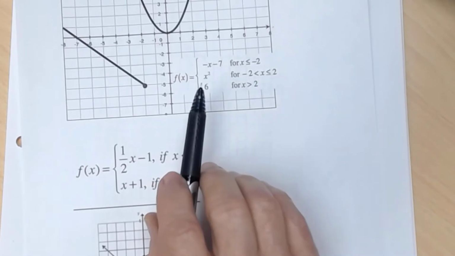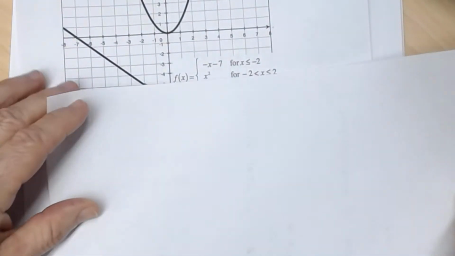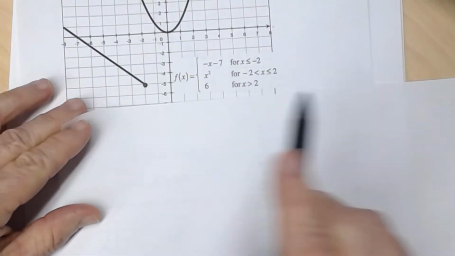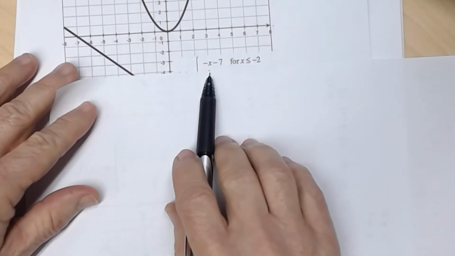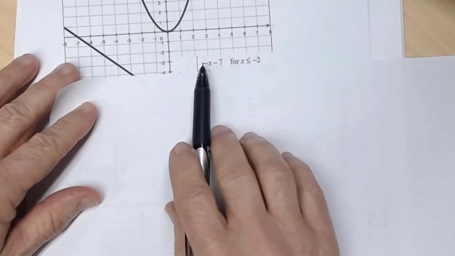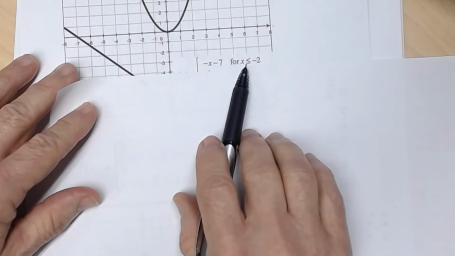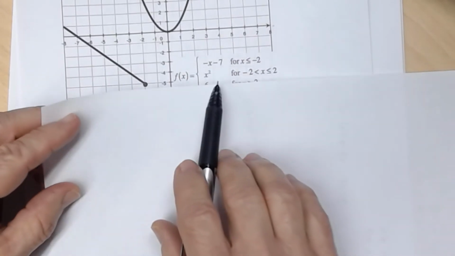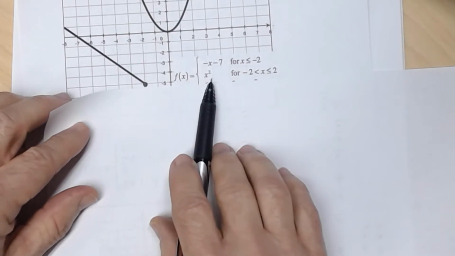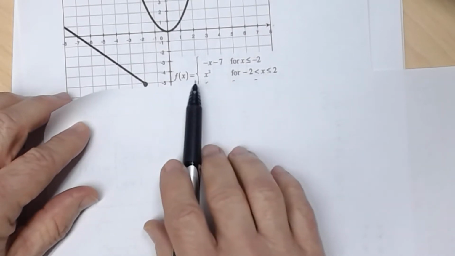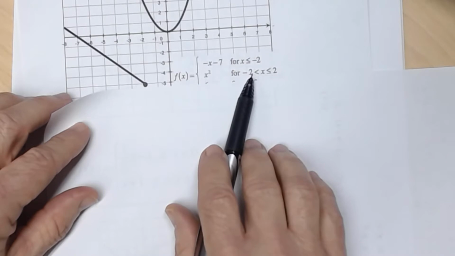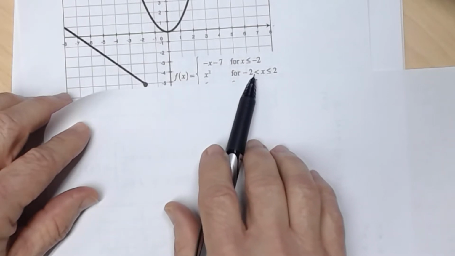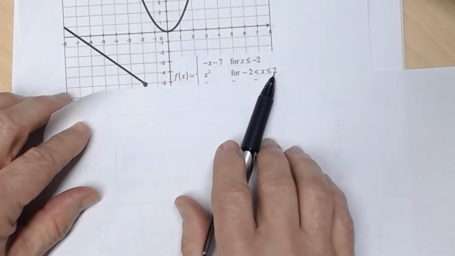Now, here's the idea. You see how f of x was equal to negative x minus 7? That's true only if x is less than or equal to negative 2. Here, f of x is equal to x squared only if the value of x that you choose is between negative 2 and 2. Notice that there's no equal sign here, there's an equal sign here.